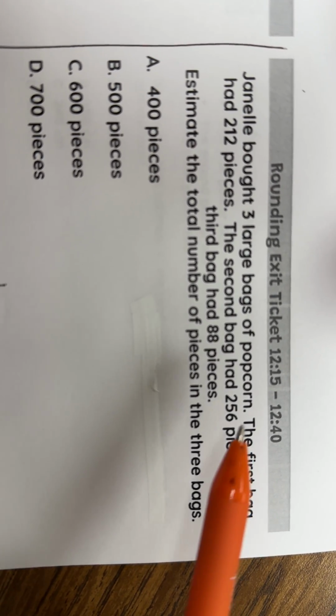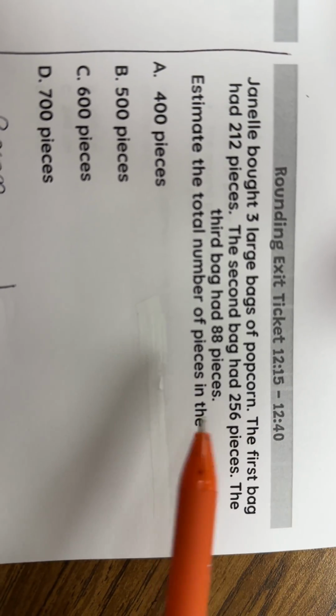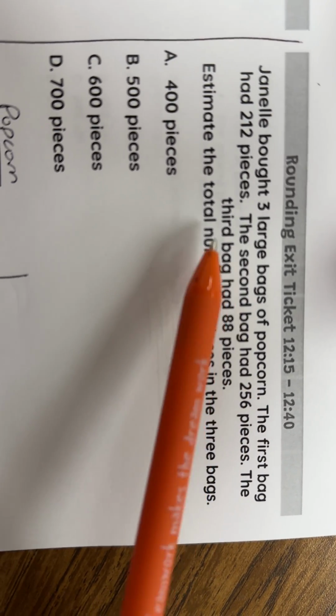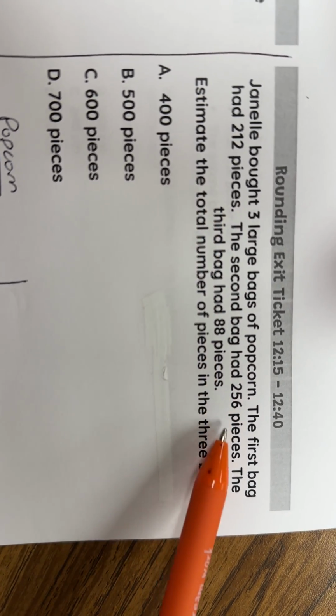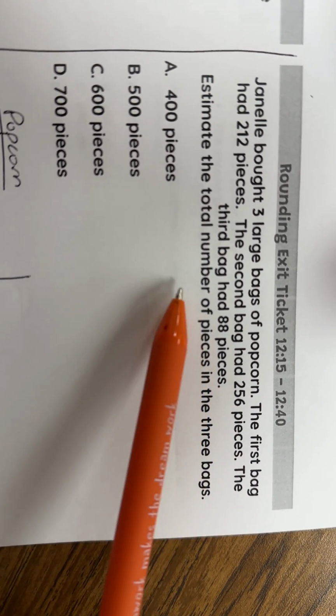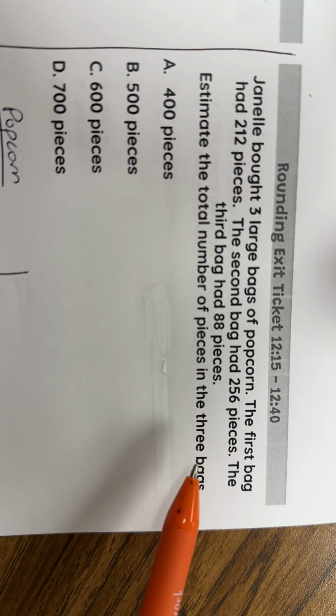Now we're going to look at actually doing a word problem where it's asking us to find the total by rounding. So this problem says Janelle bought 3 large bags of popcorn. The first bag had 212 pieces. The second bag had 256 pieces. The third bag had 88 pieces. Estimate the total number of pieces in the 3 bags.